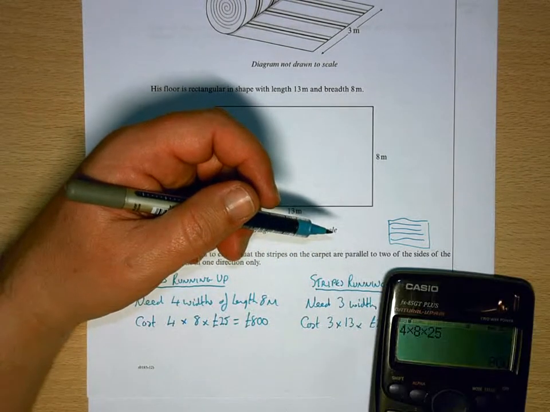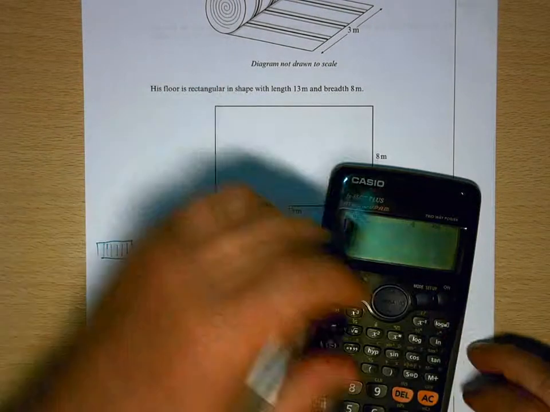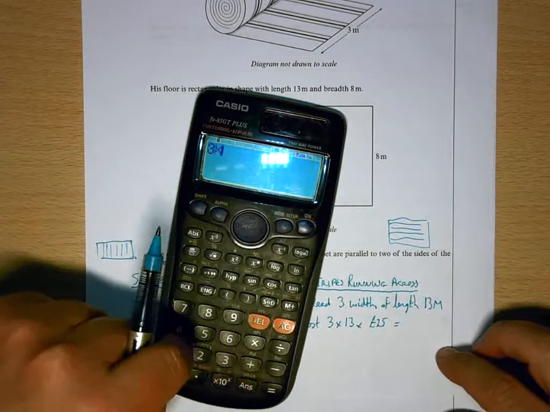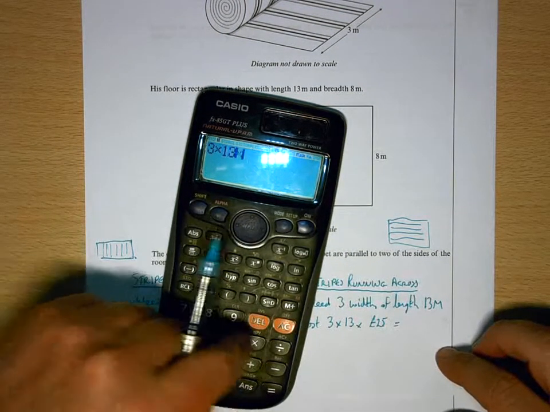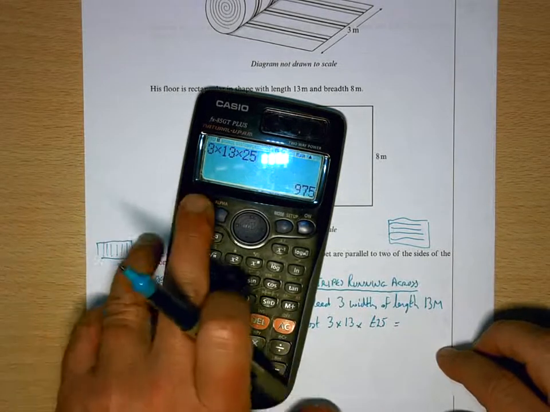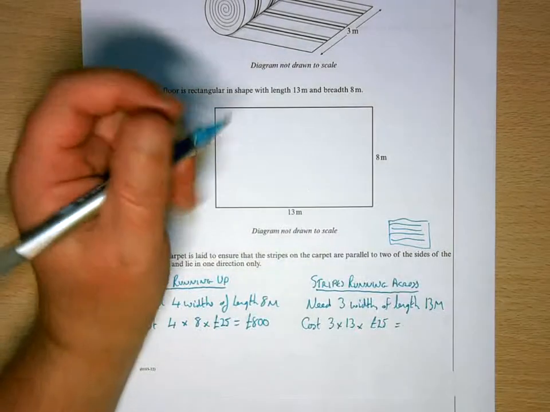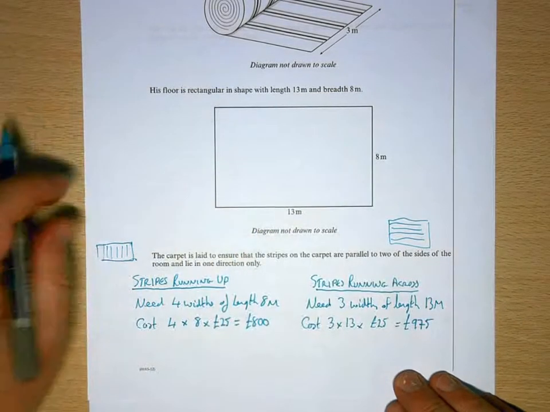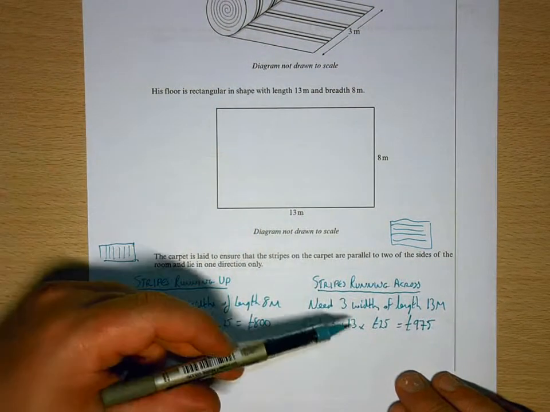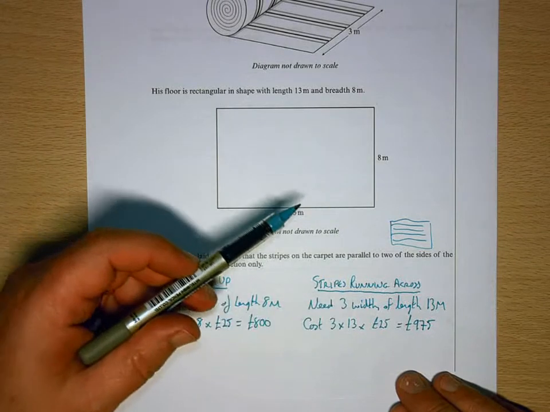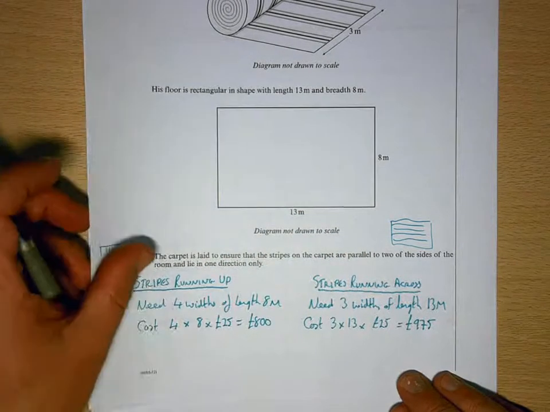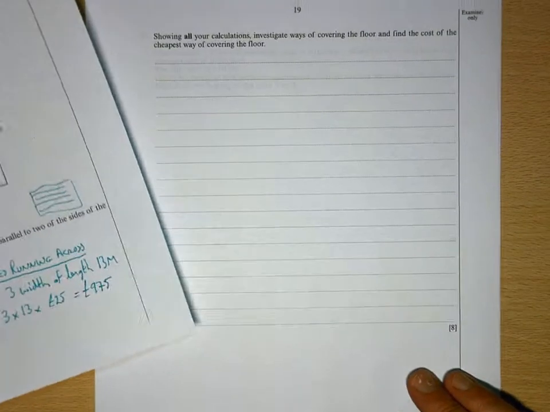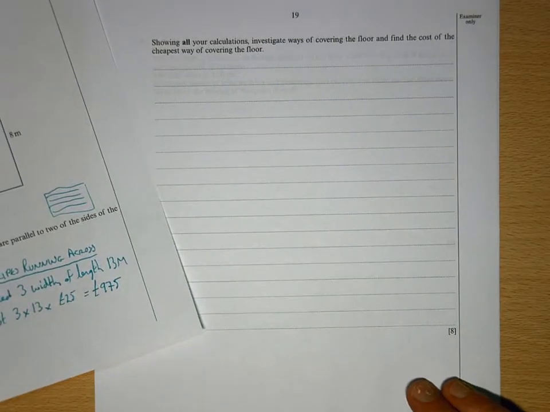So this time on our calculator we've got to do 3 lots of 13 lots of 25, £975. Okay, so it's going to cost him more if he wants his stripes going along the room.